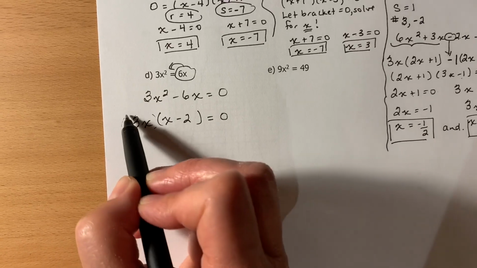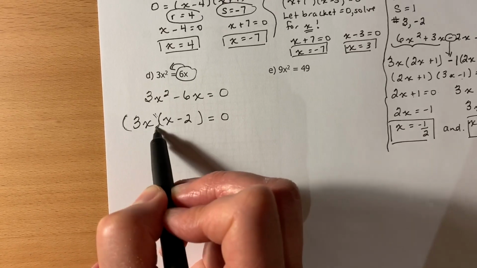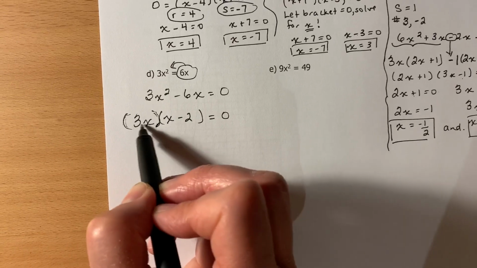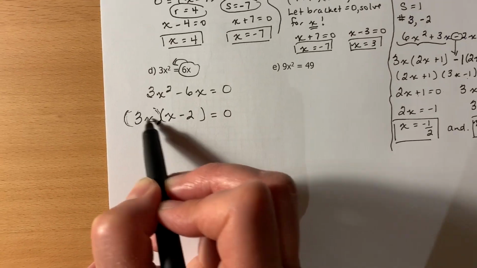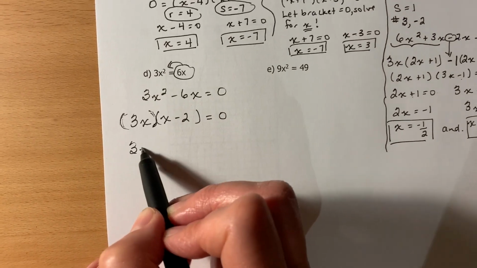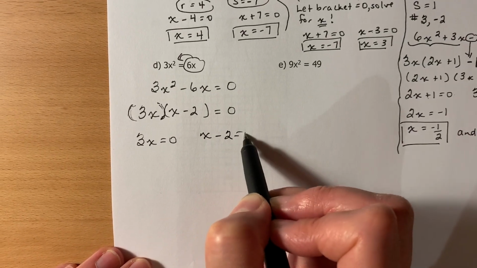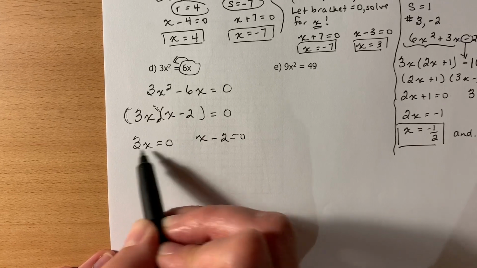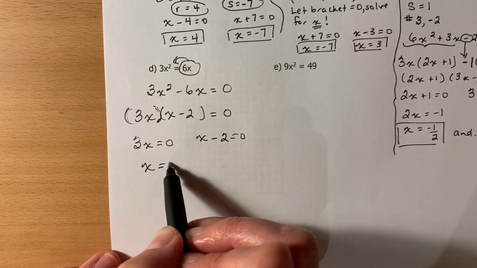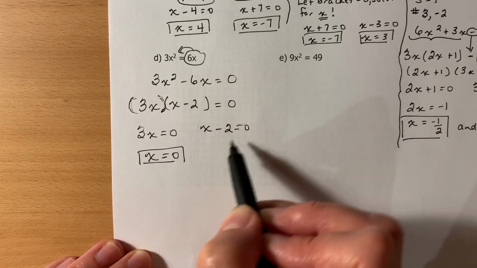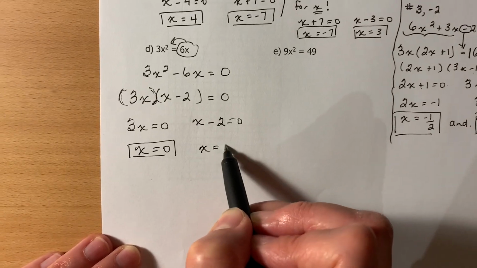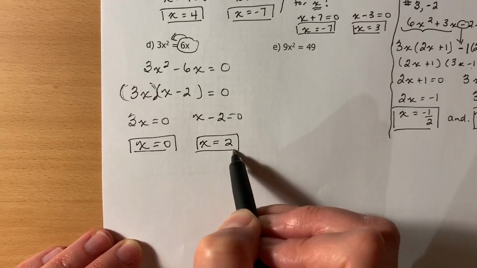Then I take my brackets and let it equal 0. Remember, you could put a bracket around it. We generally don't, but this 3x is like a bracket. So let it equal 0. Let this x minus 2 equal 0. Divide both sides here by 3. So I have one x-intercept at 0. The other x-intercept here at 2.